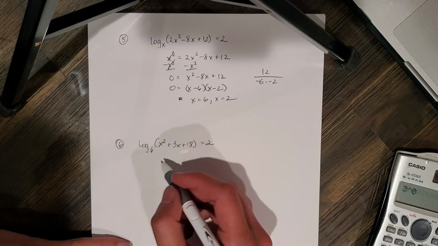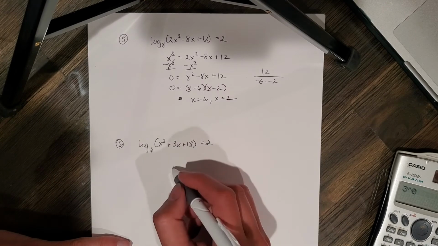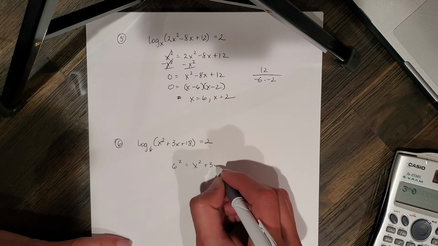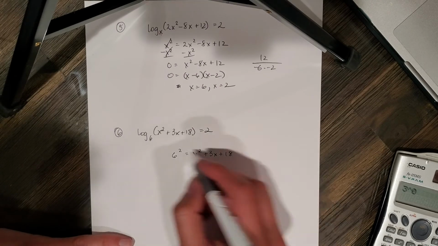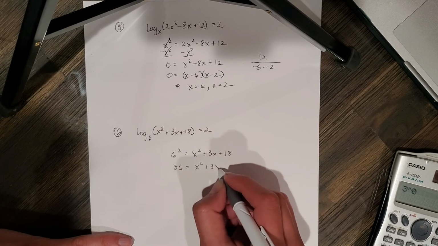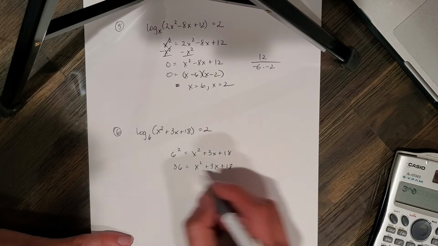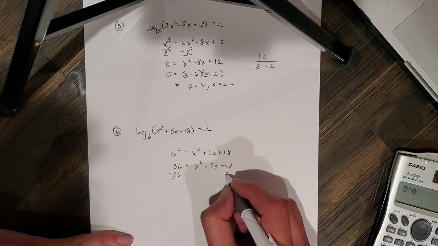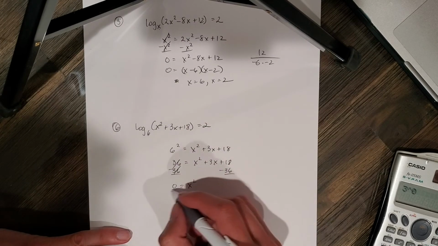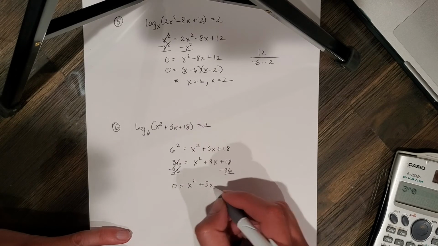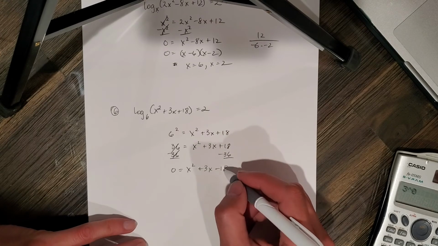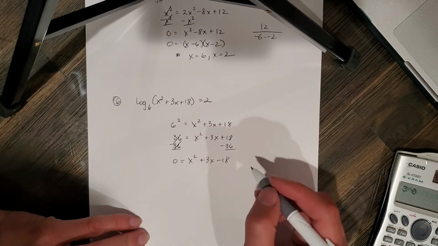Okay? Last one here. So this is going to be 6 to the second power is equal to all this. X squared plus 3x plus 18. 6 squared is 36. So we get x squared plus 3x plus 18. Subtract 36. We get x squared. Don't forget the 0 there. 0 equals x squared plus 3x minus 18, because negative 36 plus 18 is negative 18.